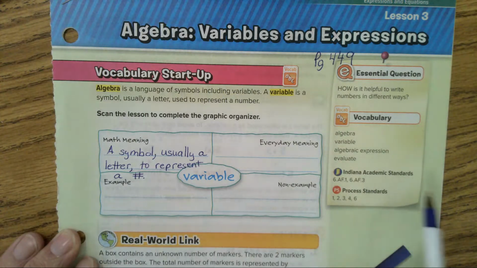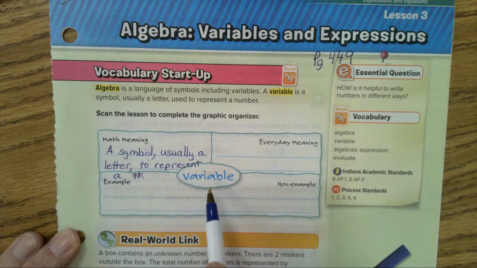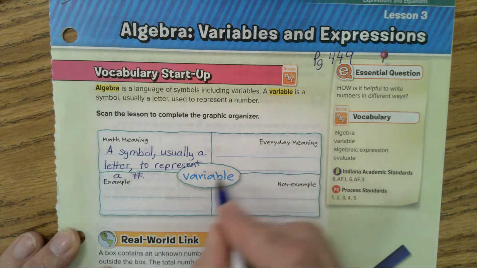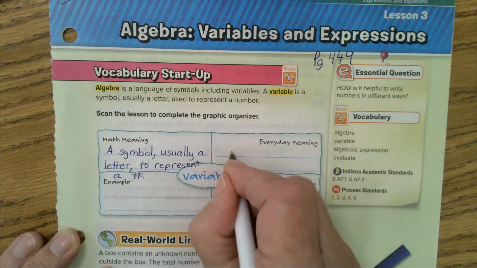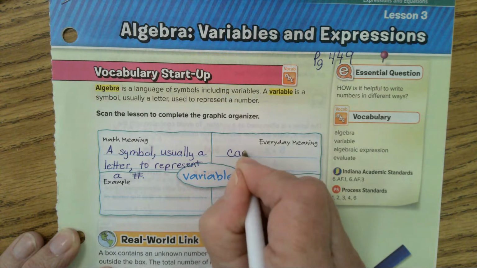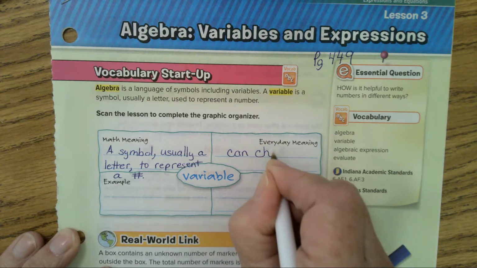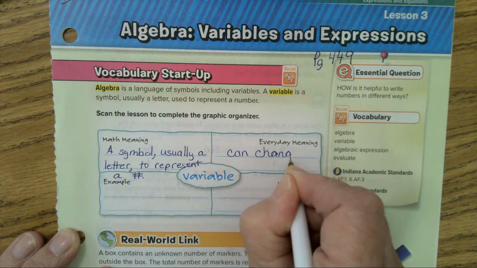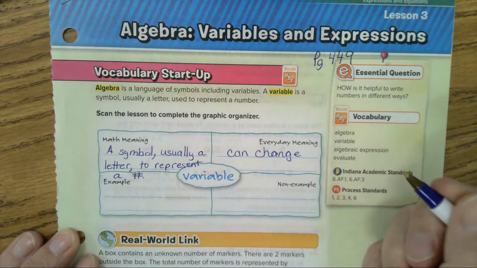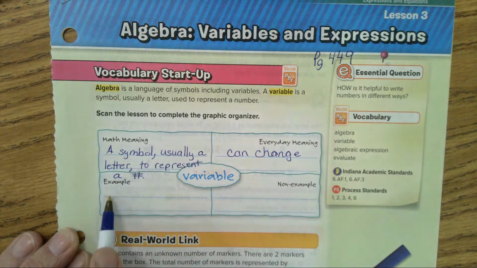Everyday meaning, a variable means it's able to change. Variable can change. The value can change. That's what the word variable means. It could vary. What are examples of variables?